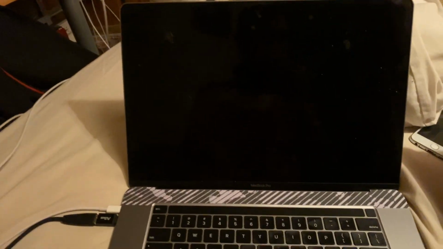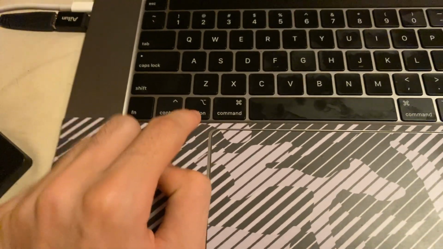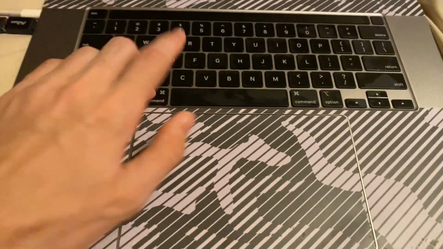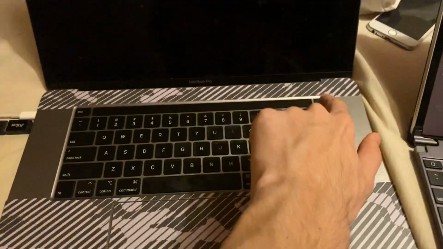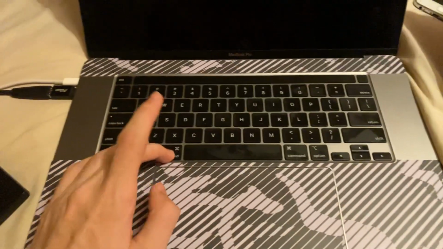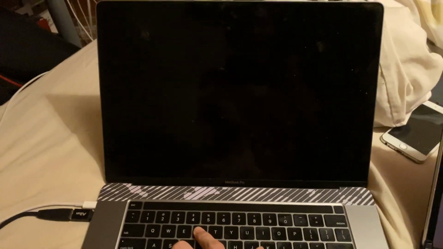So next, what you're going to do is you're going to see right here, Command, Option, and R. It might be Alt instead. You're going to hold these, right? And then you're going to hold down the power button. So we'll hold down the power button for 2 seconds. 1, 2. Then we hold these 3 keys right here, and it's going to boot us into internet recovery.